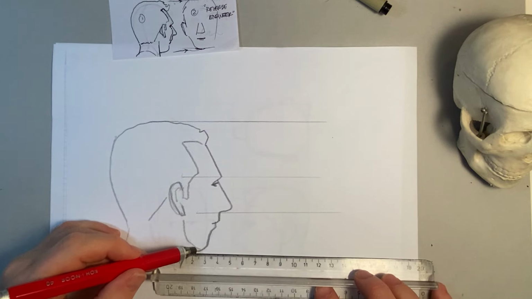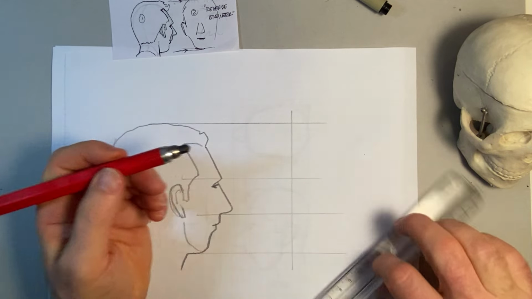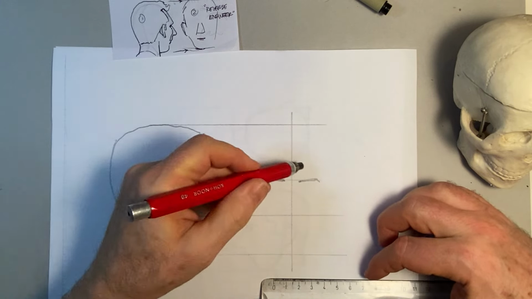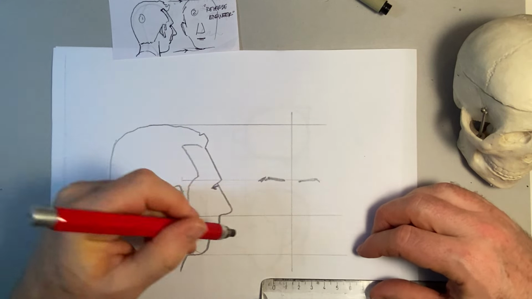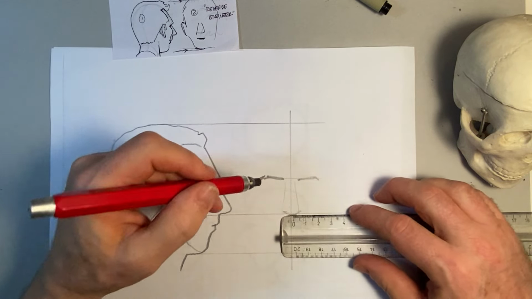And you can get the spacings. You can make a center line, and you could mirror it. Like if you're doing it on the computer, you could just draw one side and mirror it, but you can do it by hand too, and just measure quickly.